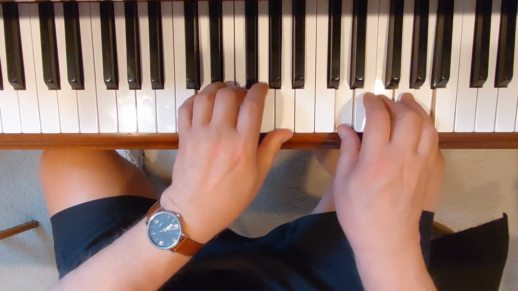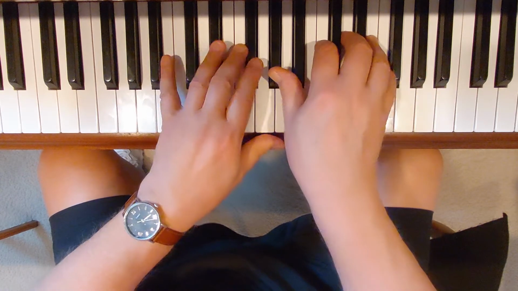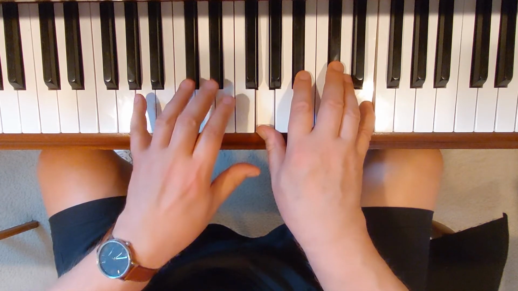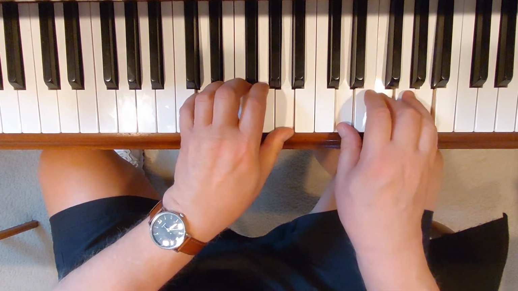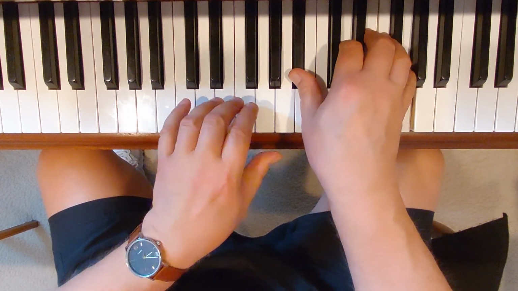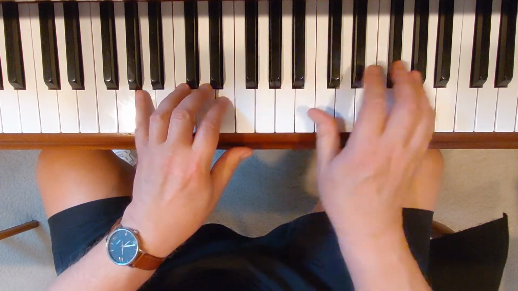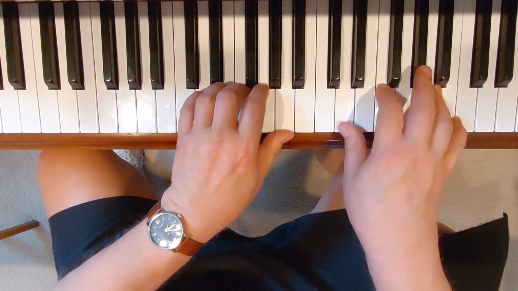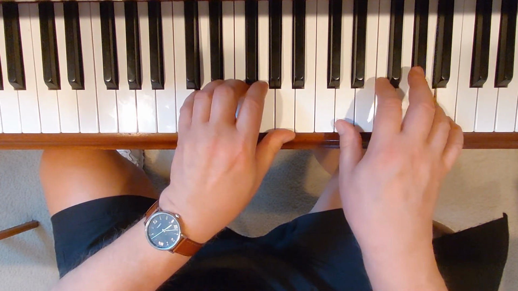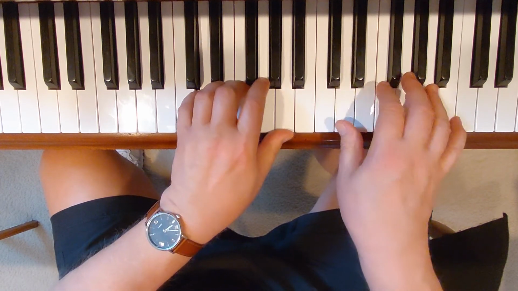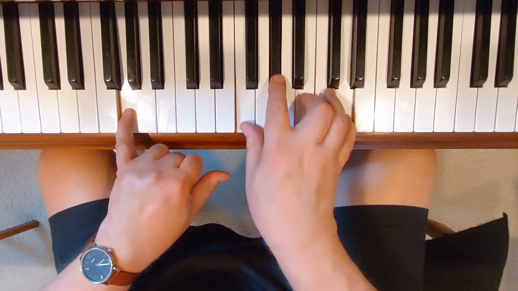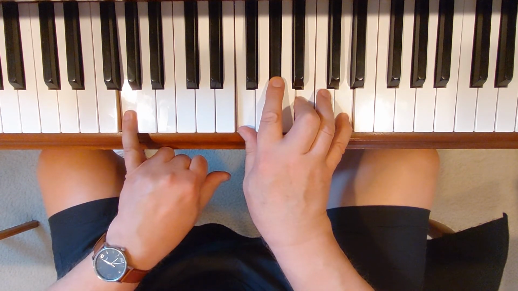Let's see. All right. Try that again. G11. True. Nice non-chord tone leading into the D minor. Or G11 again. G7 flat 9, fully diminished.